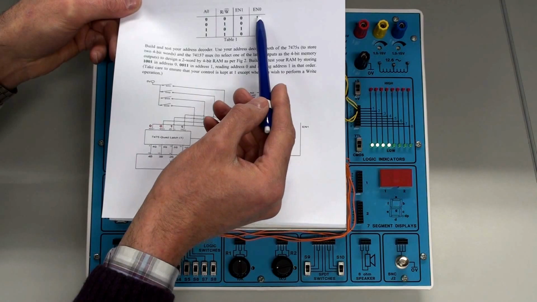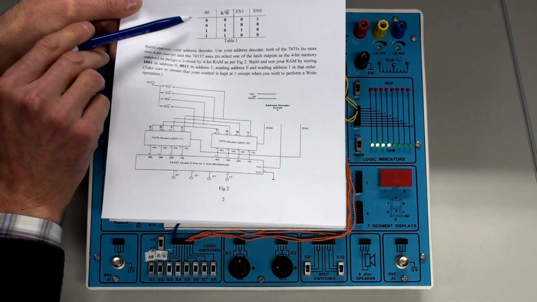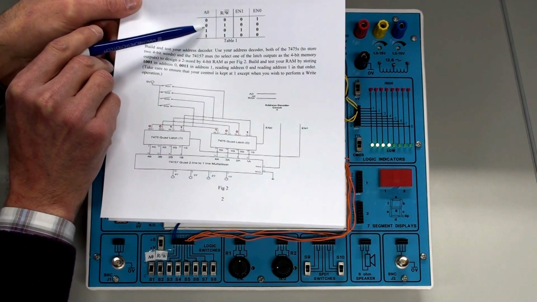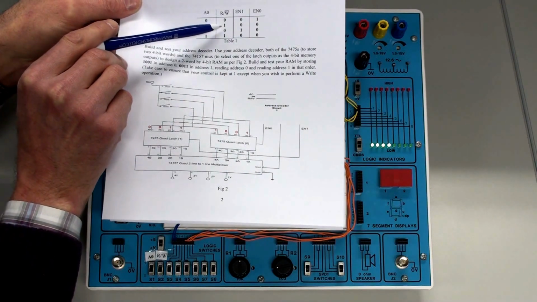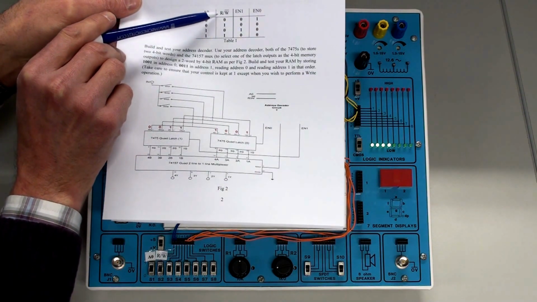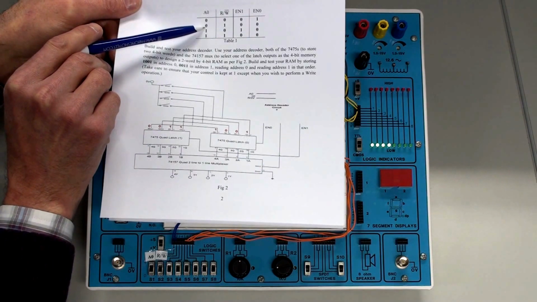That's why the enable line is high there. And if we want to read from latch 0, we select device 0 with A0 being 0, and we set the RW bar now to 1, which means it's going to be a read from device 0.